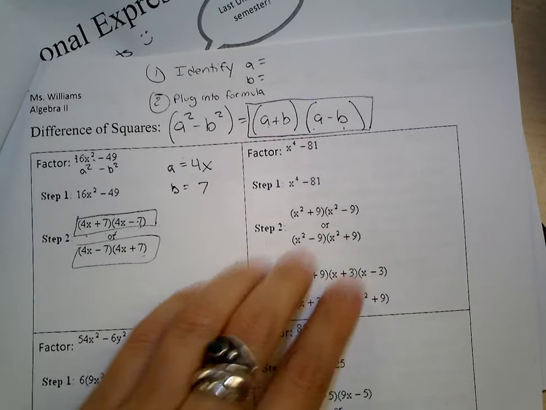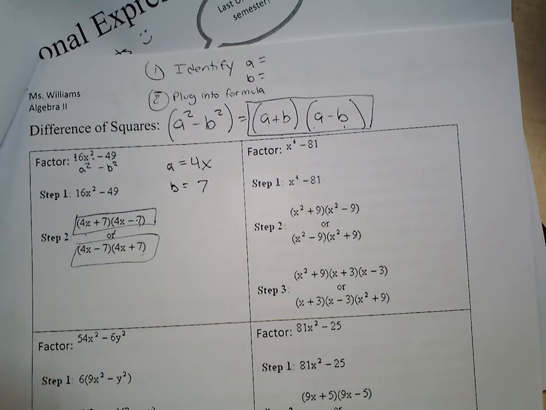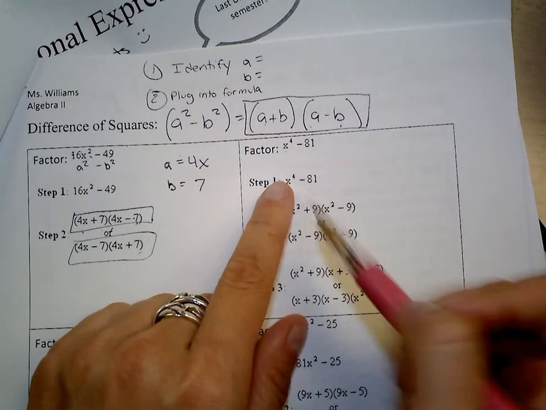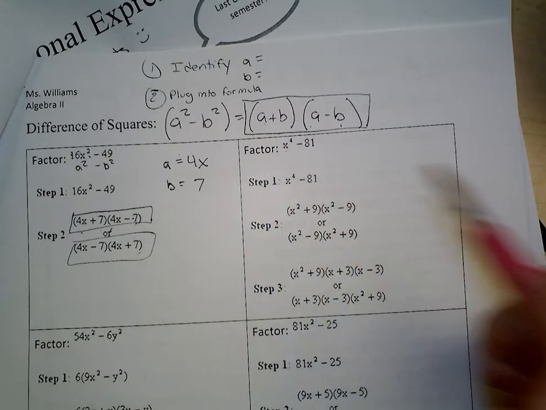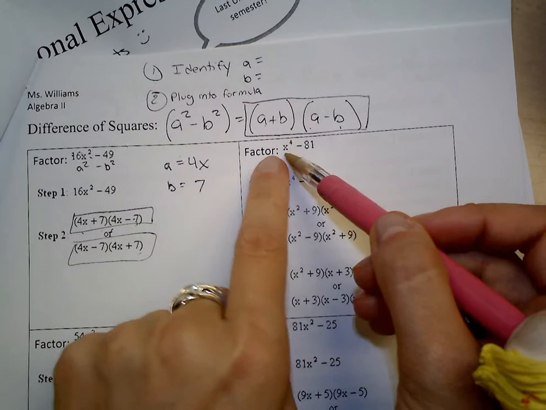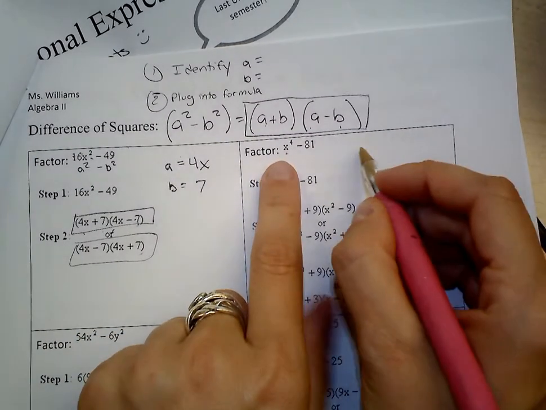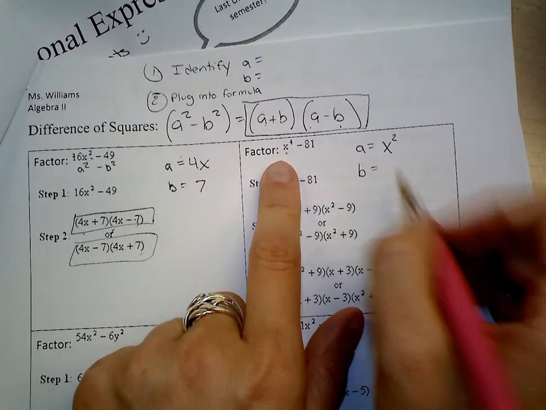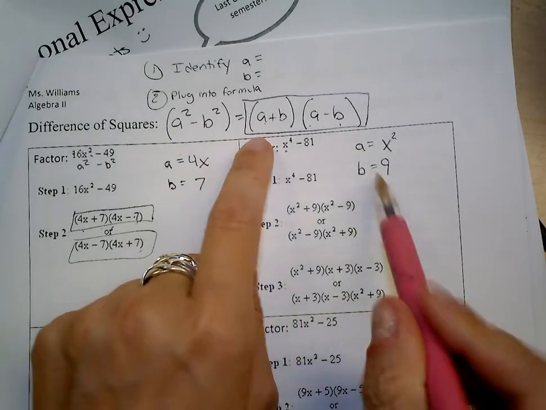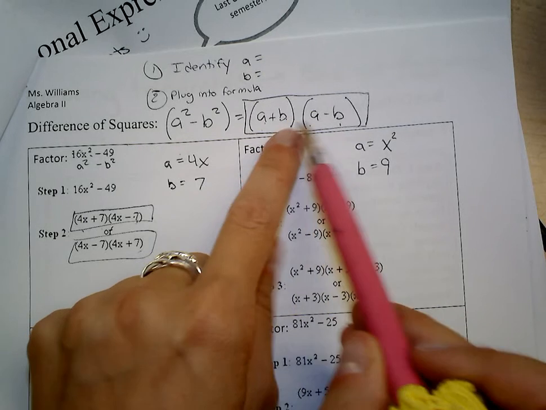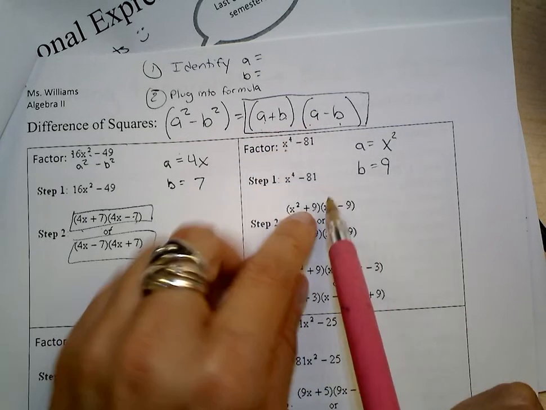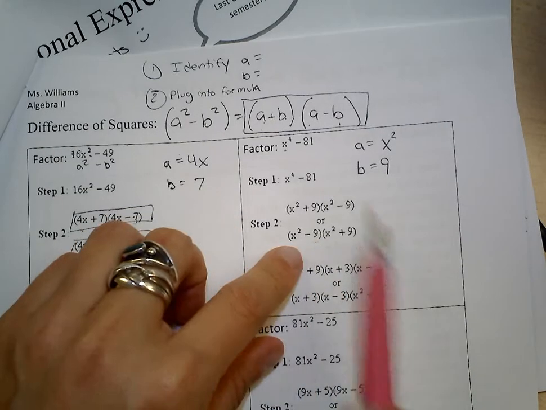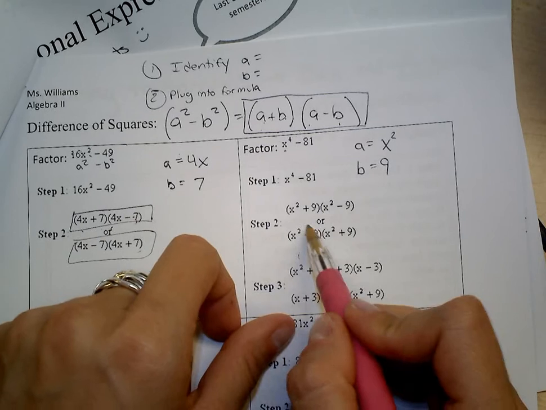Now, let's look at this question. The square root of x to the 4th. This one is tricky. So, the square root of x to the 4th is x squared. And the square root of 81 is 9. So I'm going to have x squared plus 9 times x squared minus 9. But in this one, we can keep going. Because look at this one. This is another difference of squares.